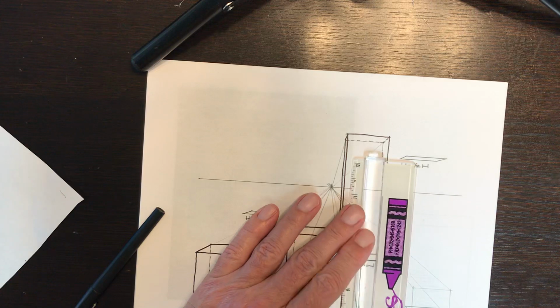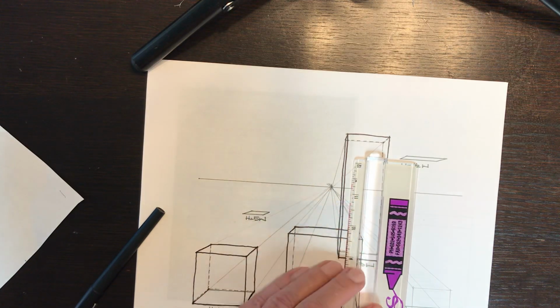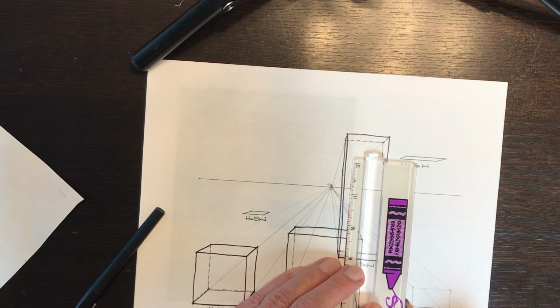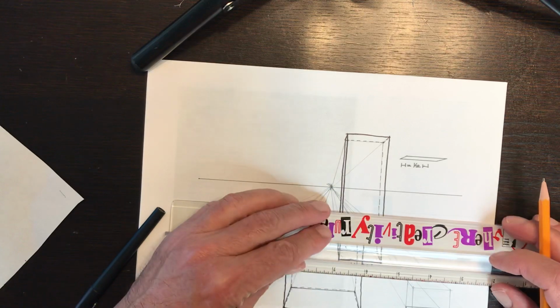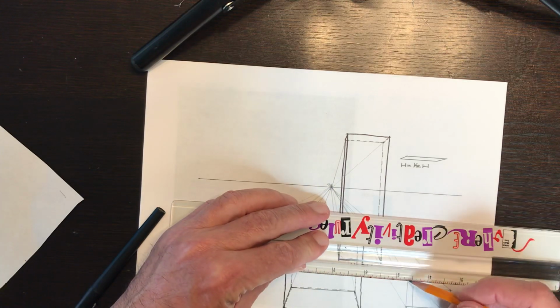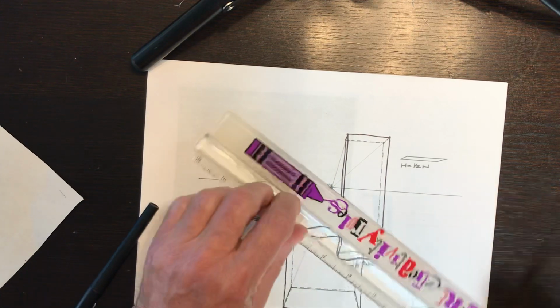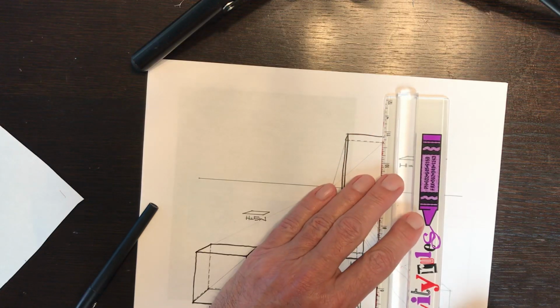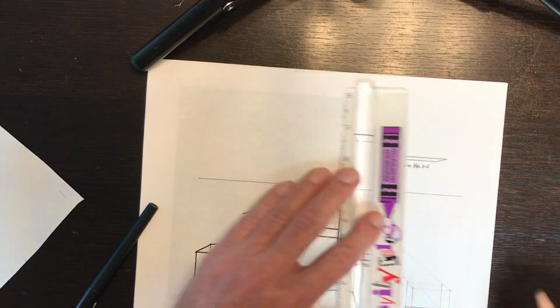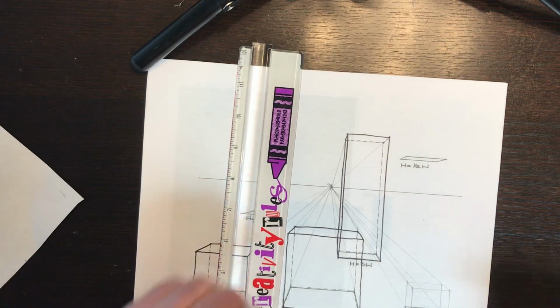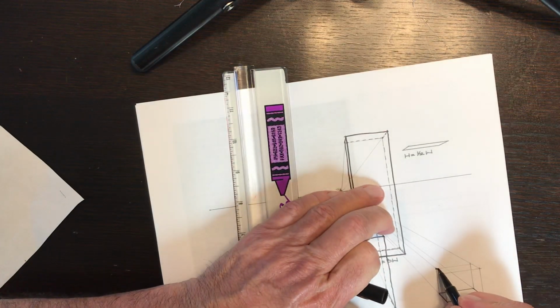Coming from the back of our cube, of our footprint here, we can draw straight up, then over, and then straight down should align us with our cube. Now we're off just a hair, but that's okay. We can adjust that as we're drawing in our freehand.